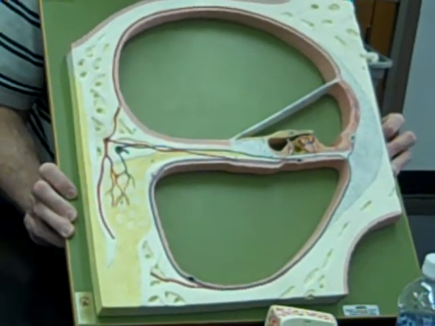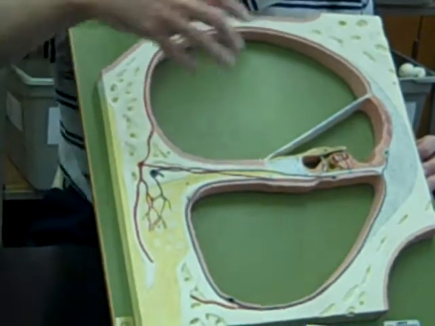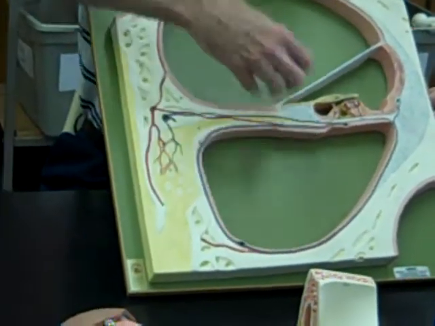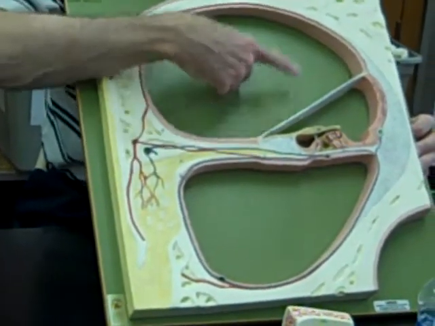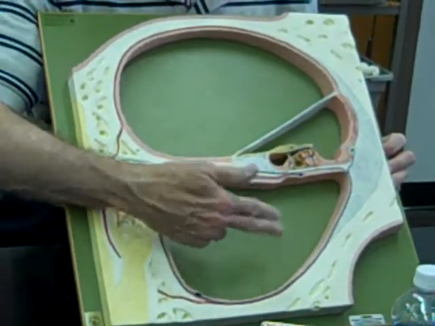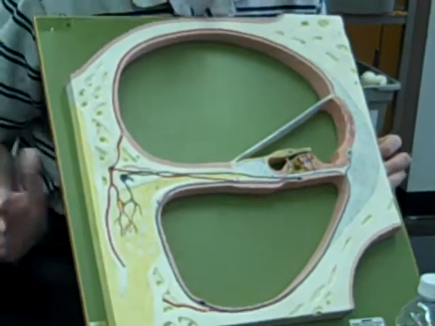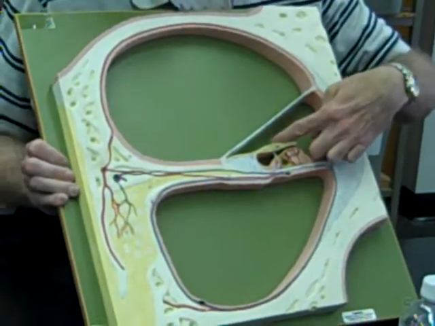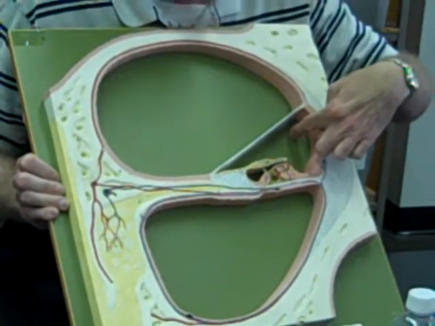And so we have these liquid-filled spaces here, here, and here. This is the scala vestibuli, this big space. The second largest space down at the bottom, the scala tympani. The smallest of the three spaces is the cochlear duct.